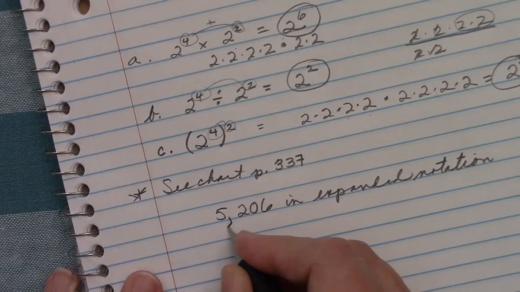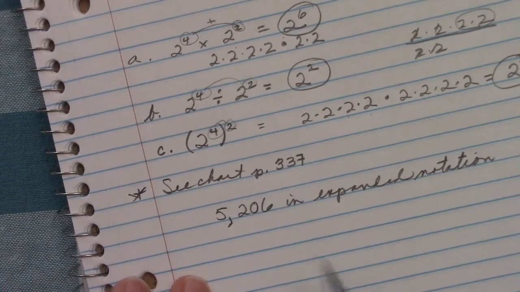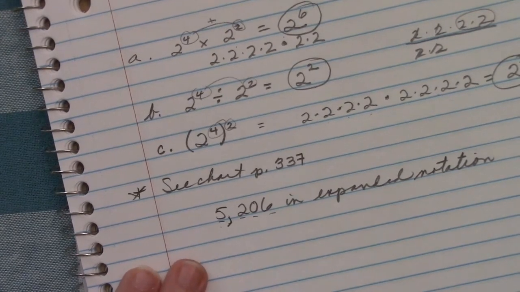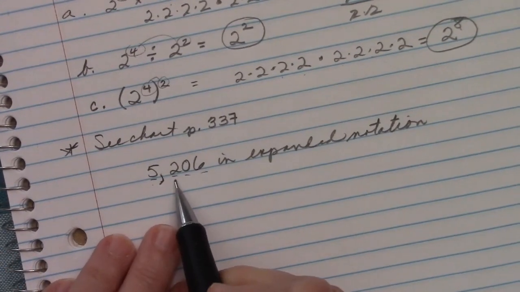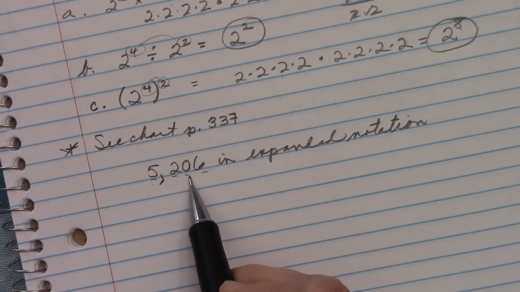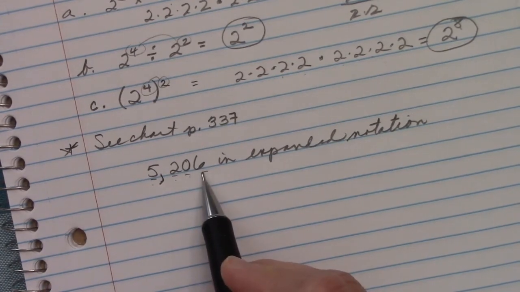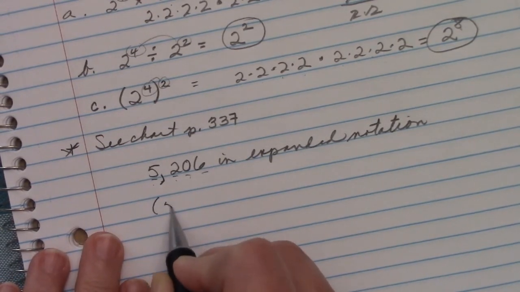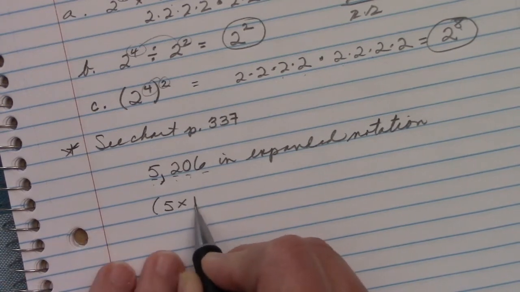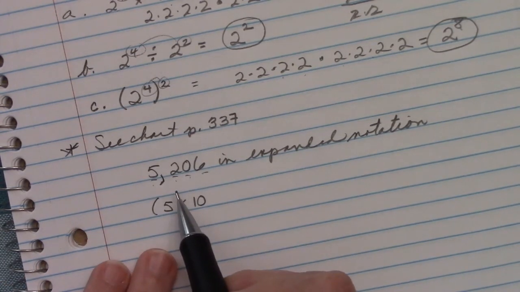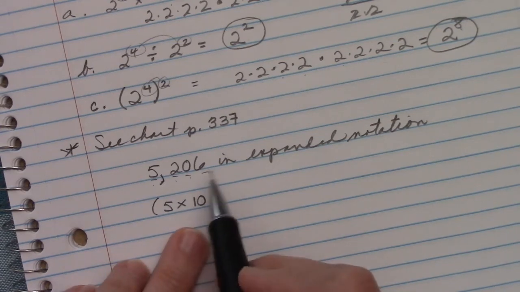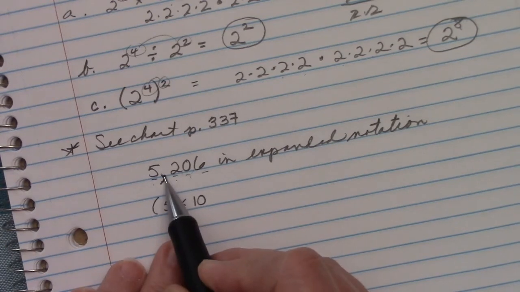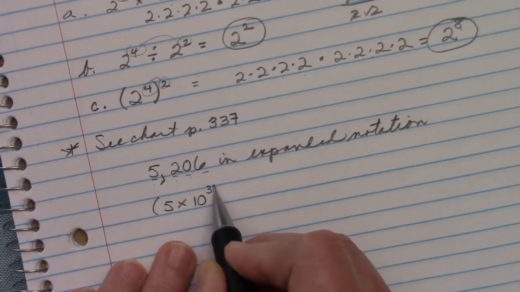Okay, so let's think about this. First thing we have to do is break these down into their values. What place are they in? Well, this 5 is in the thousands place. The 2 is in the hundreds place. There is nothing in the tens place. And we have a 6 in the ones place. So the 5 represents 5,000. We're going to write 5 times 10 to the, if you look at your chart, what's the thousands place? 10 to the third. And another easy way to do that is go 1, 2, 3 places out. So 10 to the third.